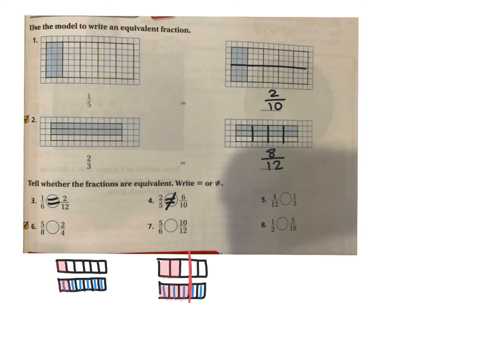Check number 5. Notice, though, I can't do 4 times anything to get 1. Use the reverse of multiply, then do division. Or come to this side and do 1 times what gives me 4, and is that same amount that way. You can go either way. You can reverse it. So try that one while I draw it.